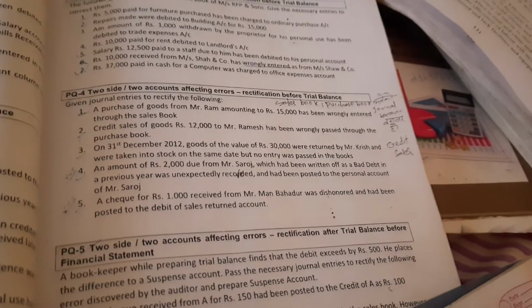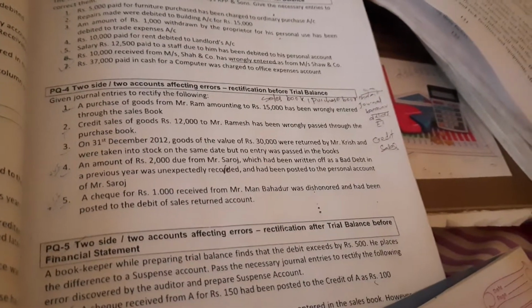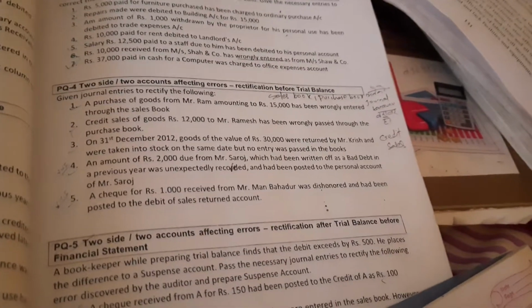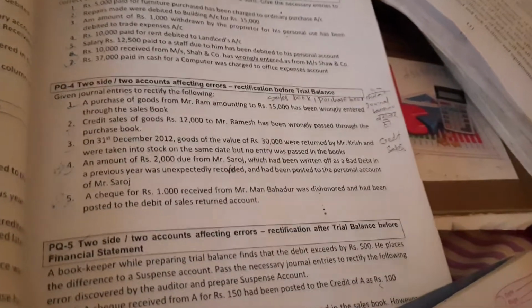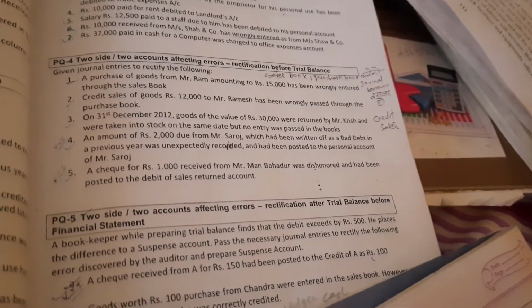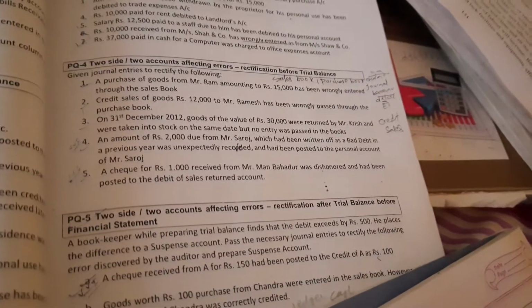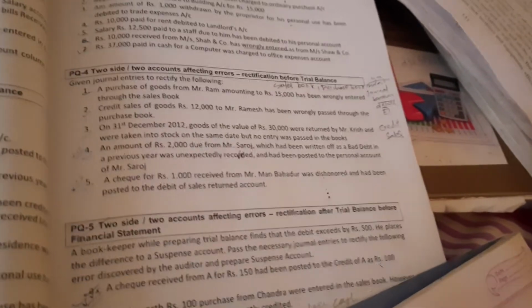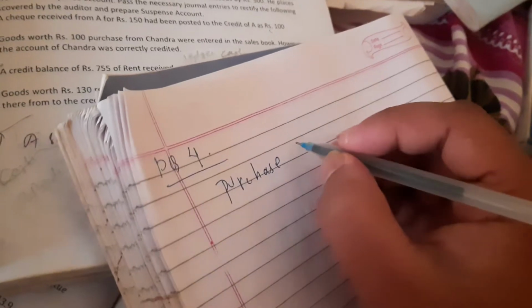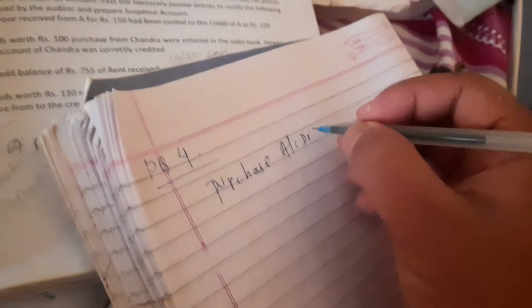A purchase of goods from Mr. Ram amounting to rupees 15,000 has been wrongly entered through the sales book. So we have purchased goods from Mr. Ram. If we purchase goods from anybody, for goods we need to debit the purchase account. So purchase account debit, 15,000.